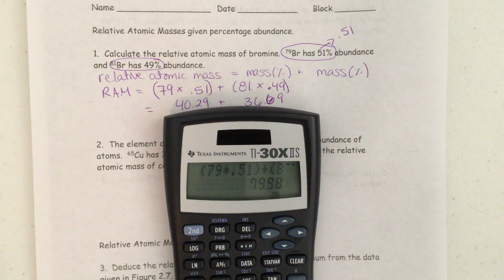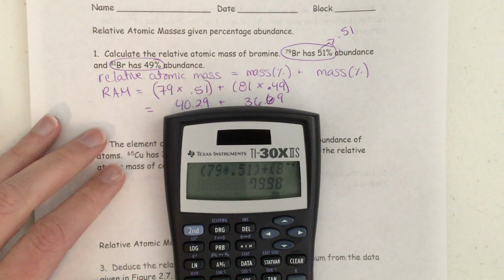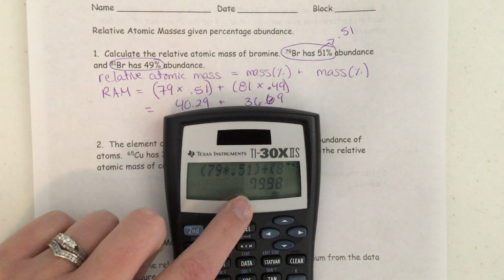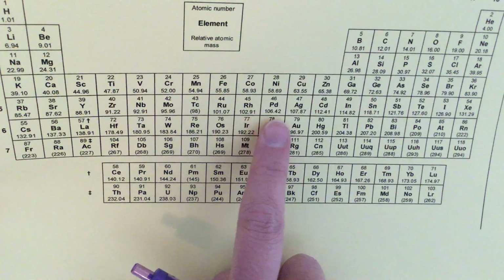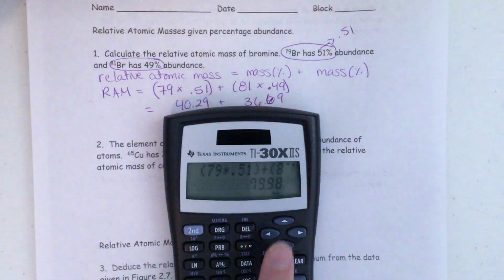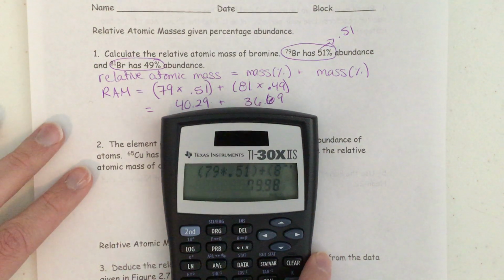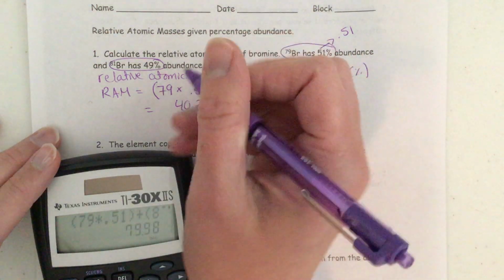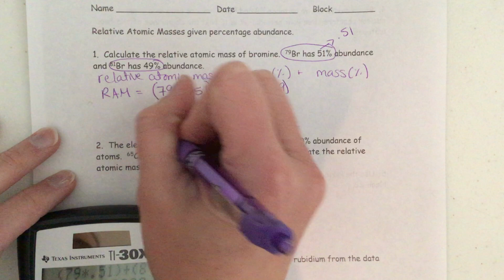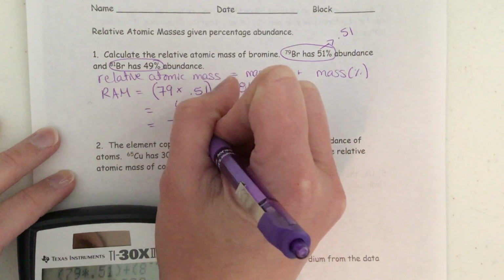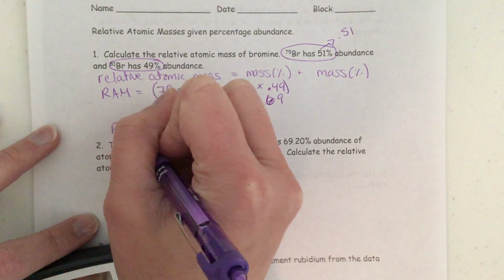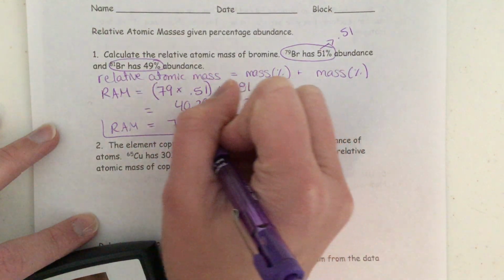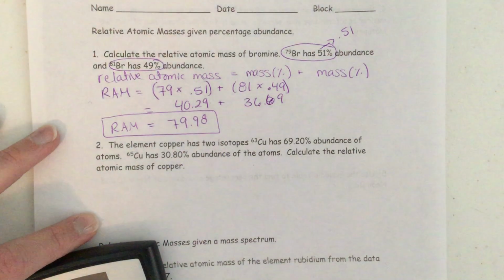Now, we don't do sig digs for this because we're going to get ours to match our periodic table. So I'm going to write down 79.98. Our periodic tables have 2 decimal points for all of our numbers, so all of our answers are going to have 2 decimal points. So 79.98 is going to be my answer here. No label, which pains me to no end. I can't even tell you. And that is our relative atomic mass. I'm going to box it up like the present that it is.